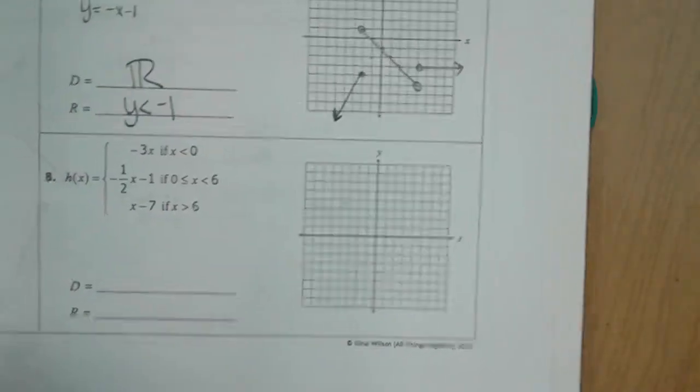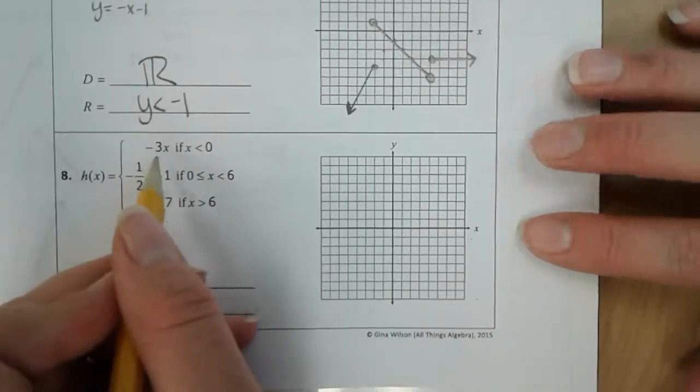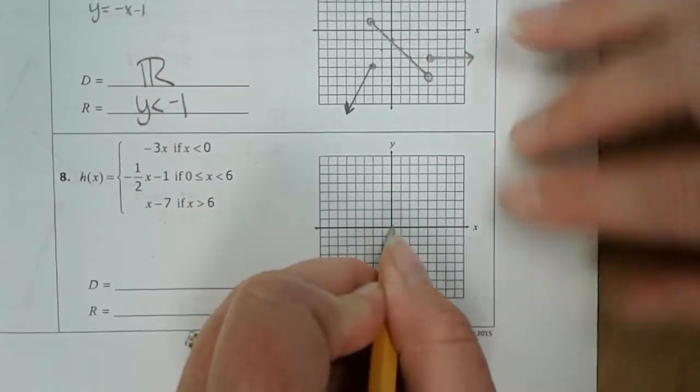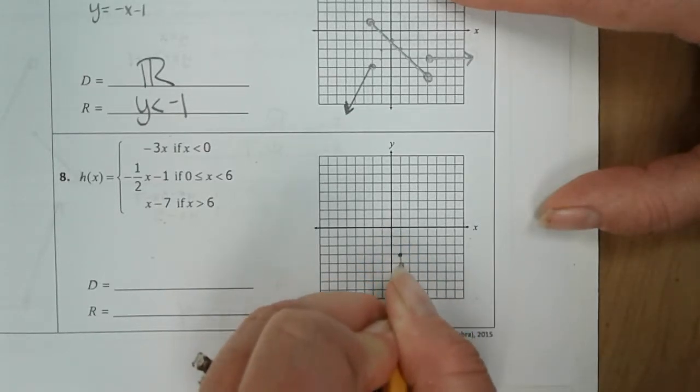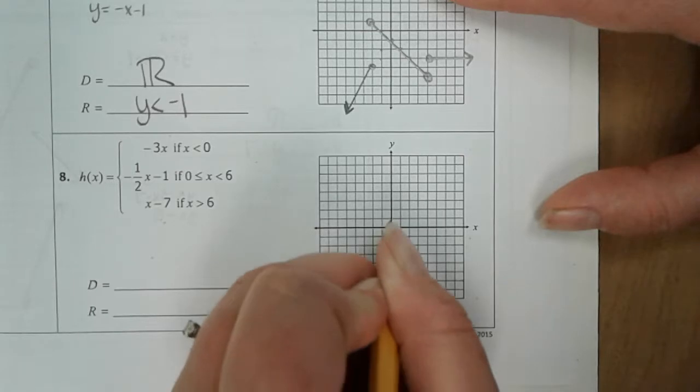All right, final one. Let's take a look at this one. We're going to graph these. y equals -3x. Well, that has an intercept of 0 and a -3 slope. 1, 2, 3 over 1.